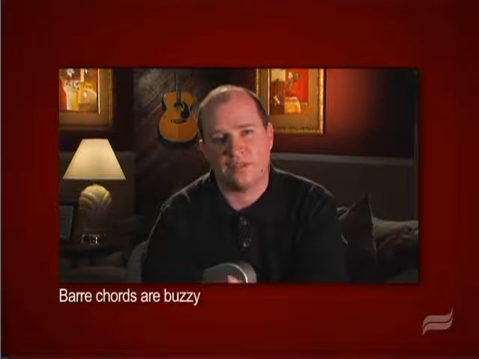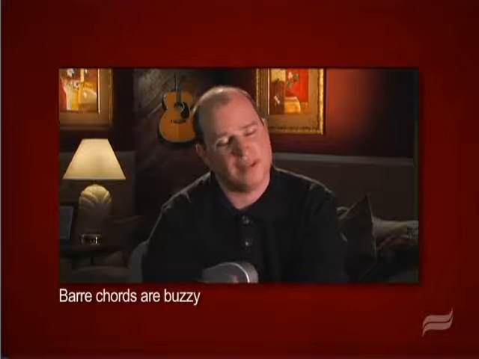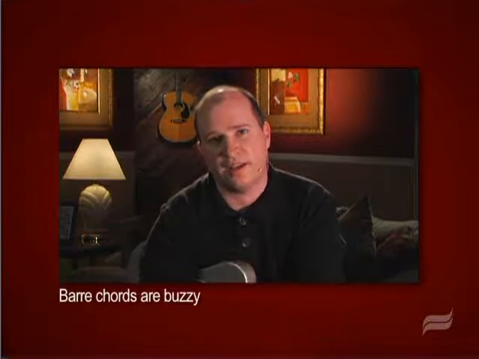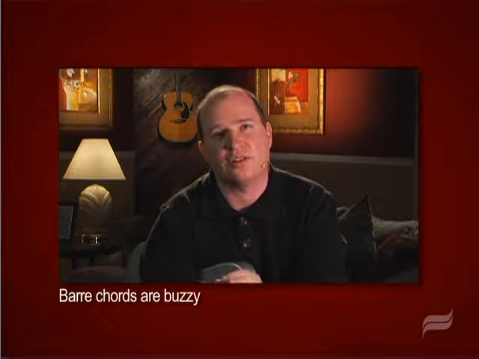Here's a couple things to watch out for at this stage. Bar chords are buzzy, and they don't sound good. It has to do with time. It's a physical thing. Practice them every day to strengthen your hand. Your hand needs to develop strength and flexibility. These things take a few weeks to come. Bar chords blossom. Give them some time to come together.